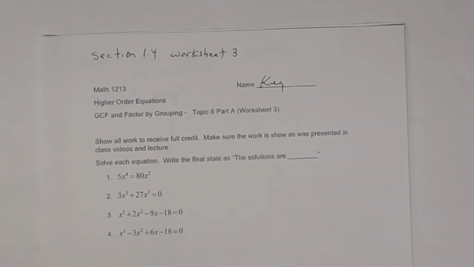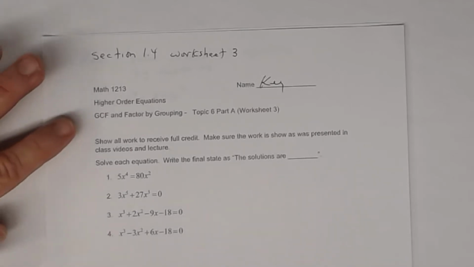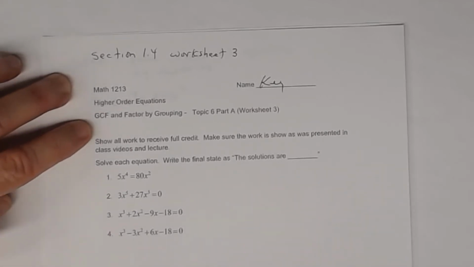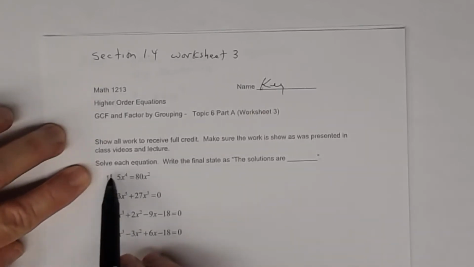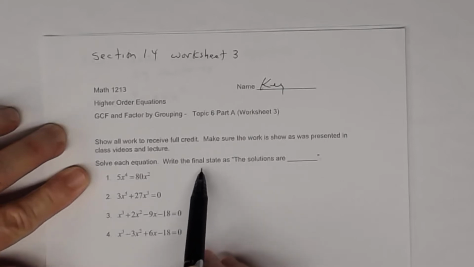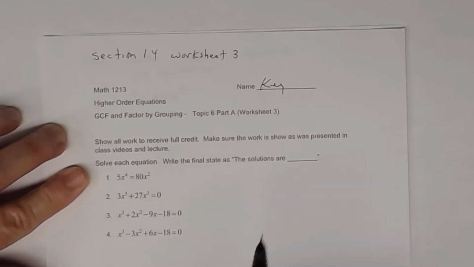Okay, so we're going to look at the key for section 1.4 on worksheet 3. This one is the section with higher order equations. On this problem, you're going to be using the GCF and factor by grouping. And notice the statement right here says, write the final statement. This should be stated as the solutions are.